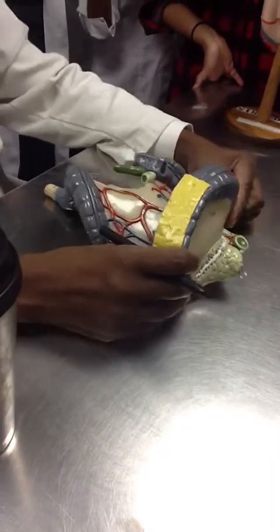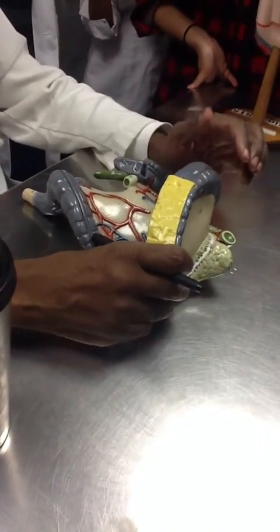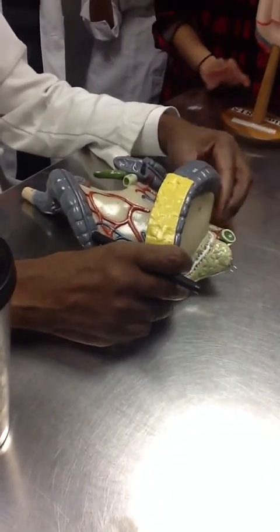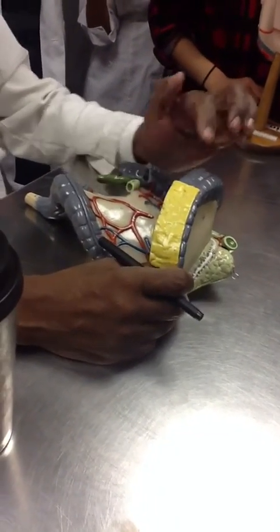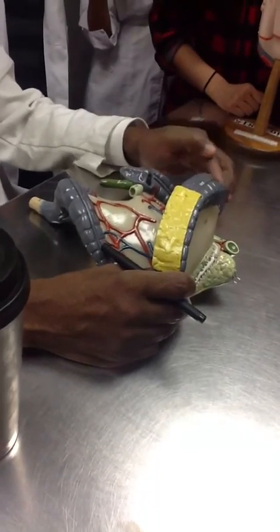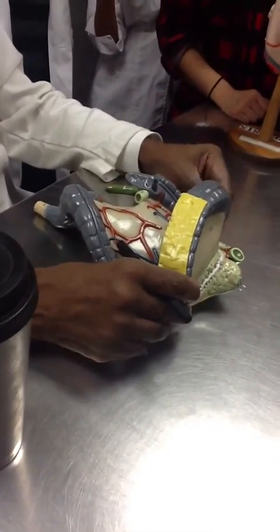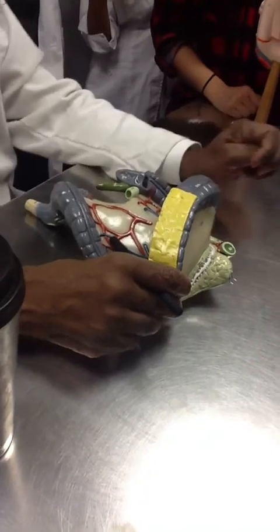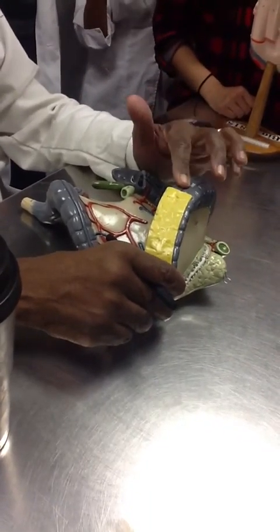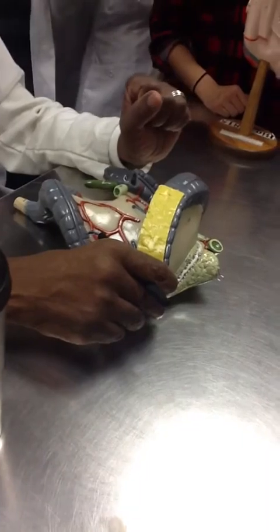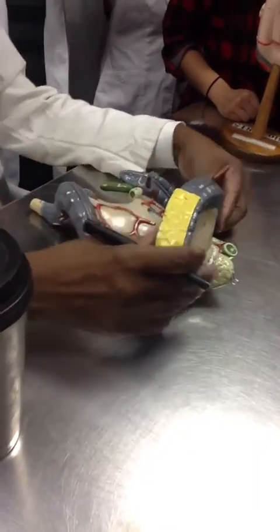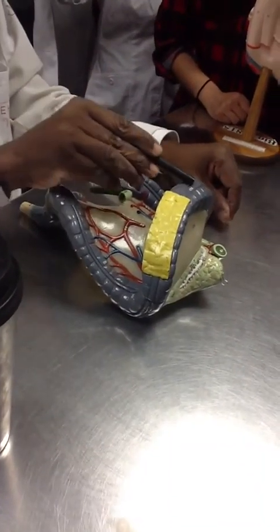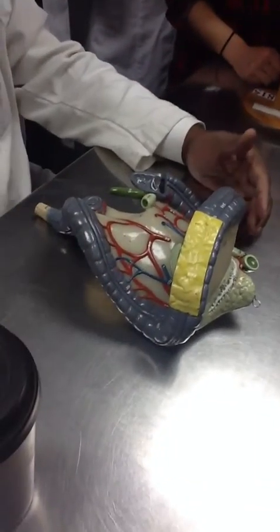Now, we said that all along the colon you have these pockets. These pockets are called haustra. On the surface of the colon you have a smooth muscle strip called the tenia coli. When the tenia coli contracts, it produces the haustra. Okay? All right, so this would be your tenia coli, and these are the pockets, the haustra.